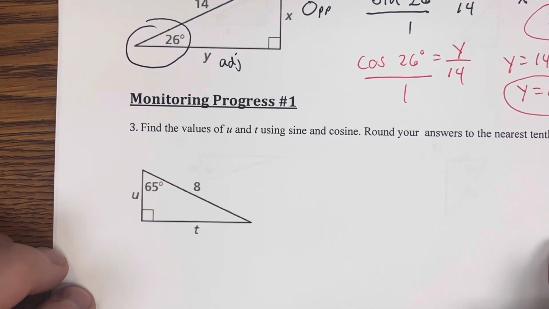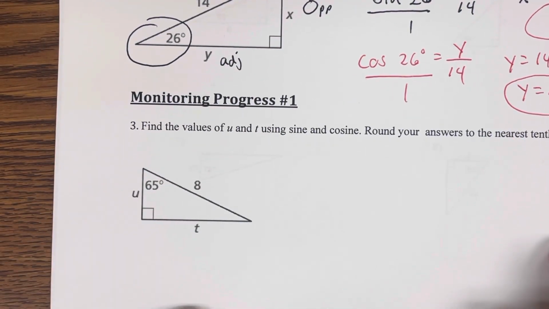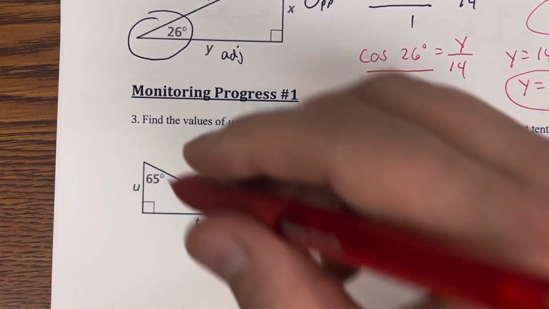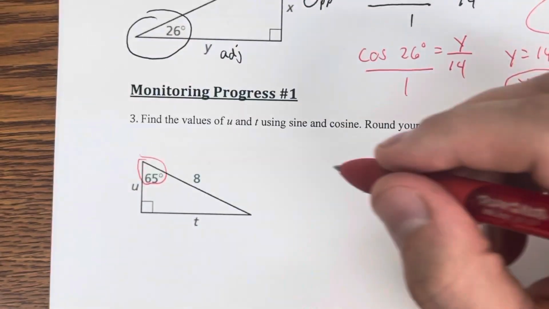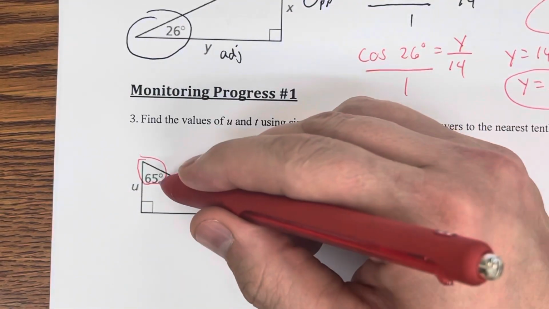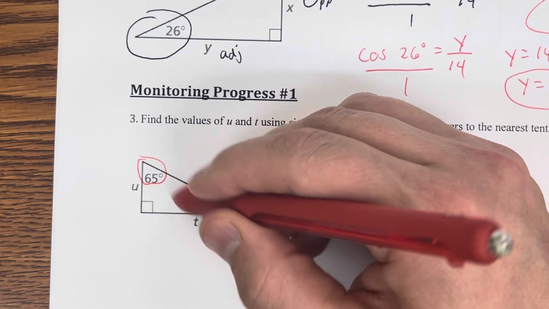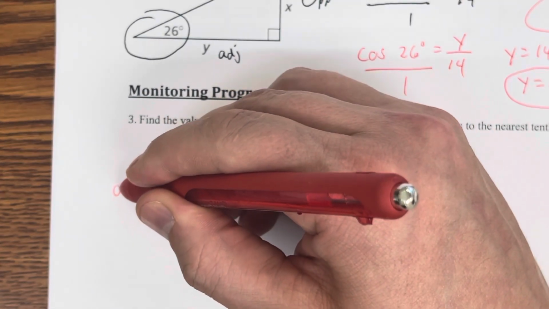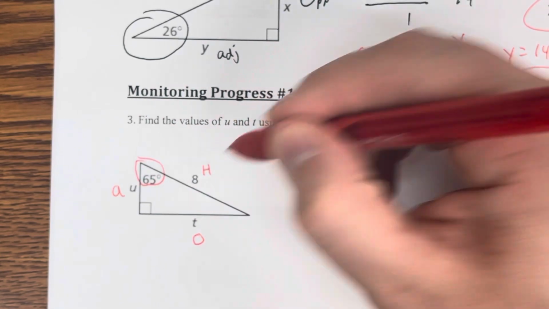Go ahead and hit pause and give this one a shot. All right, hopefully you had some success. Reference angle 65. Okay, so we're going to use that. We're going to label in our pieces then. T is opposite, U is adjacent, and 8 is the hypotenuse.